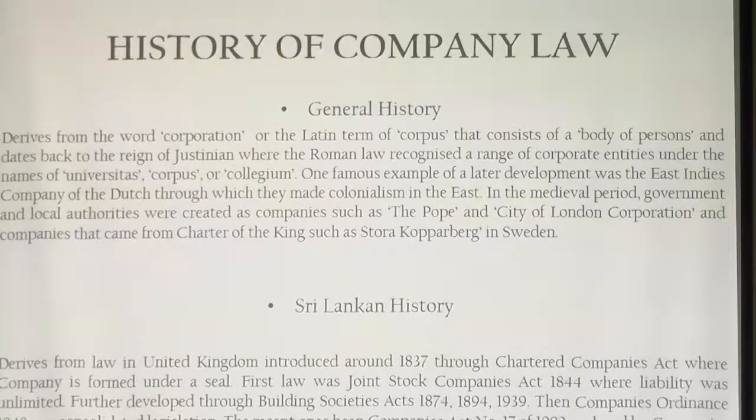It's very famous, what we have learned as VOC. This is one of the very classical modern companies that existed. So this East Indies Company had these colonies in the east, and they were trading between the east and the west through this company. In the medieval period also, the government and local authorities created companies such as the Pope, as I mentioned, the City of London Corporation, a statutory body, and companies that came from the charter of the king, such as the Stora Kopparberg in Sweden. Now, if you look at the Sri Lankan history of a company, Sri Lankan company law does not go to that much of a classical period.